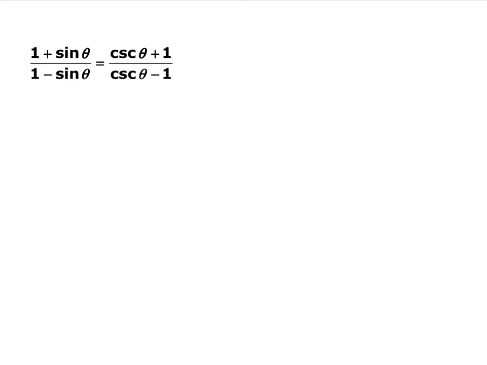So now we want to prove that 1 plus sine of theta over 1 minus sine of theta is equal to cosecant of theta plus 1 over cosecant of theta minus 1. All of these that I give you are going to be true. You're just proving that they are in fact true. It's like proving a theorem. Yes, this theorem works, now let's prove it.